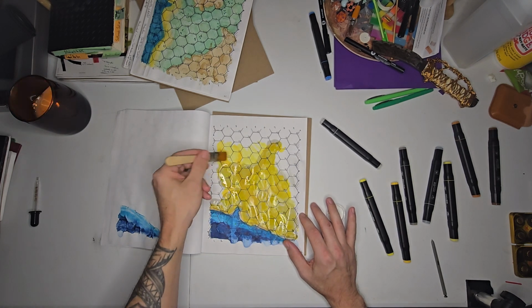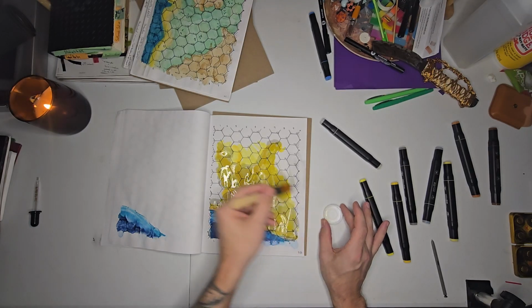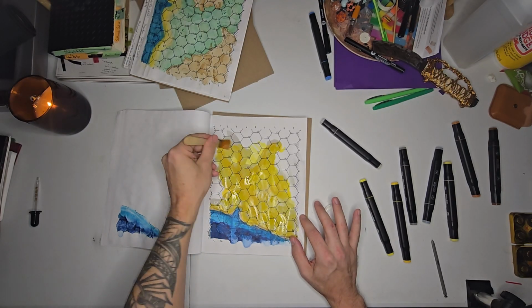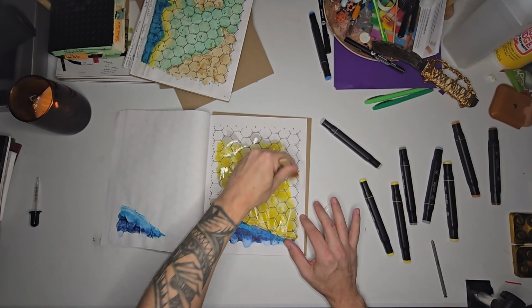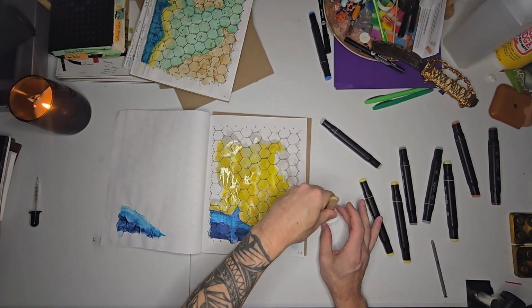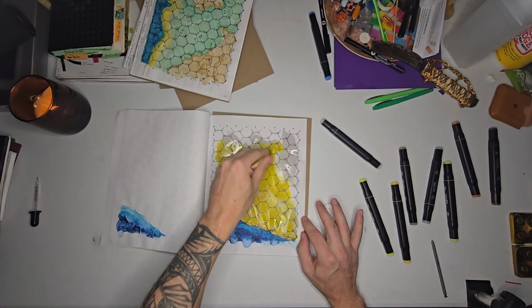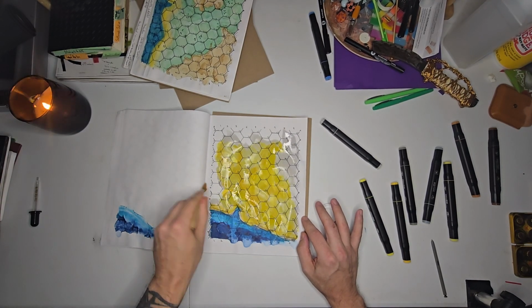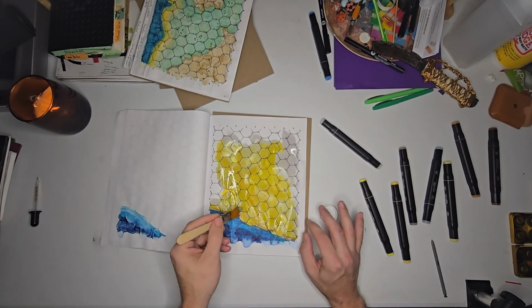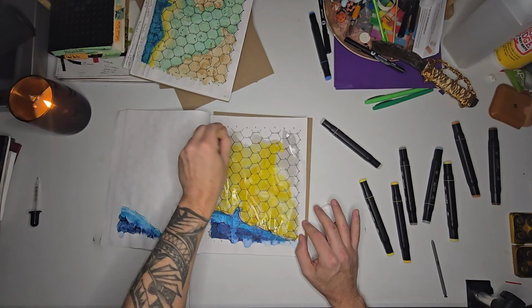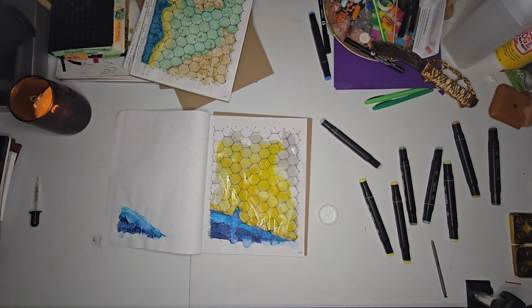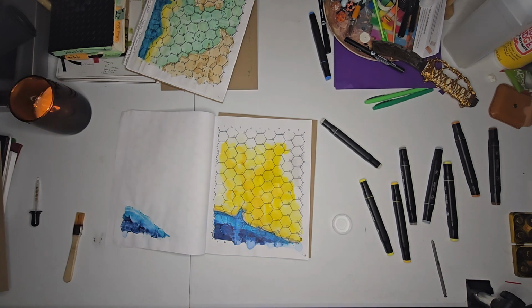Here. And then I think I will also go in with maybe a very light peach color. And right now it all looks wet, doesn't it? Probably a little bit shiny. Yeah, I thought it might. Alright, let's pause this and see how this goes once it dries.